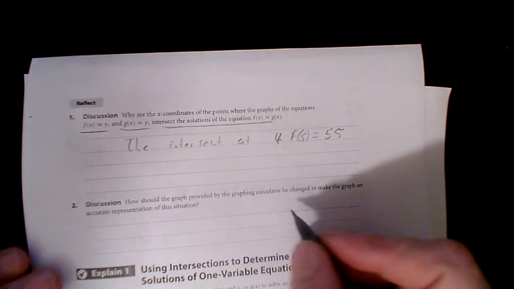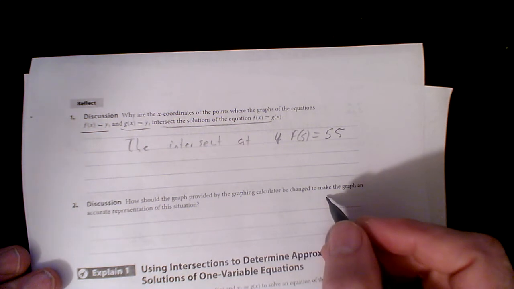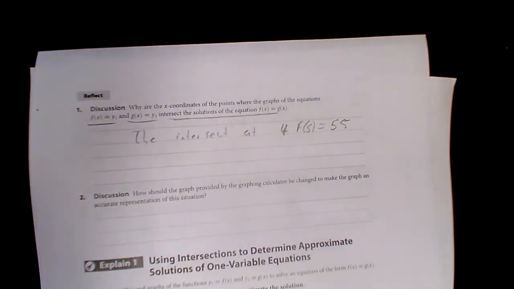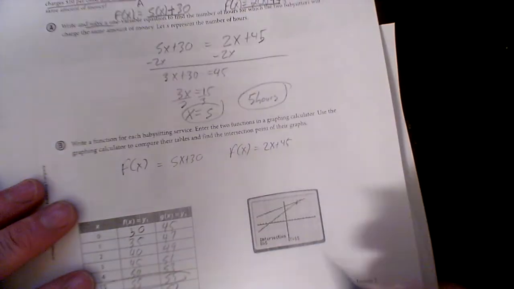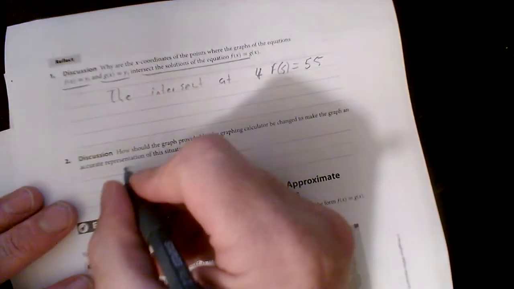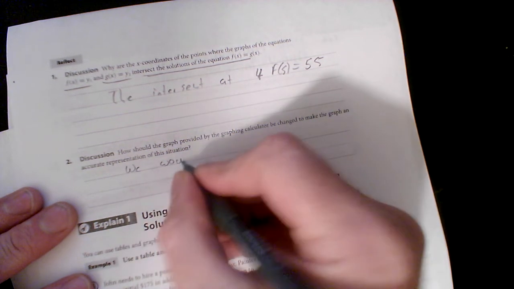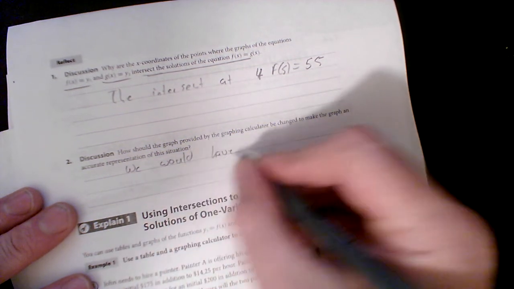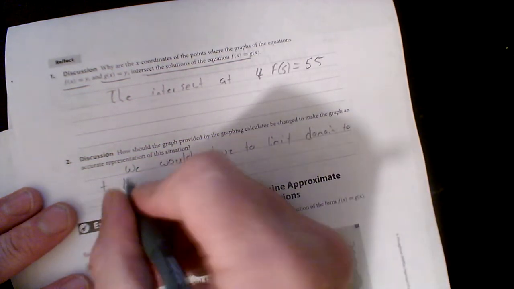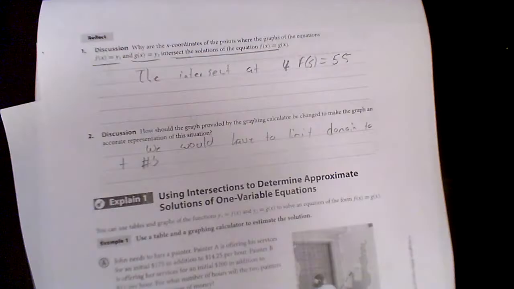How would the graph provided by the graphing calculators change to make the graph an accurate representation of this situation? Well, if you look at that graph, there is one thing kind of strange about it. It would start here and here. None of this would be true. You can't get negative hours or negative money. So we would have to limit the domain, or x values, to positive numbers. And that's it. Alright, we're going to keep going.